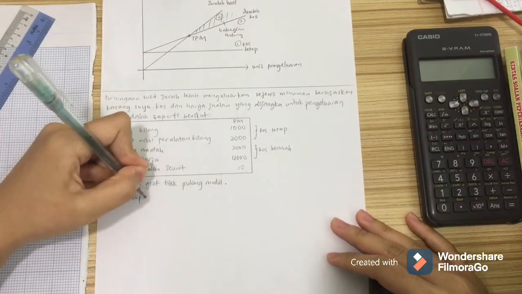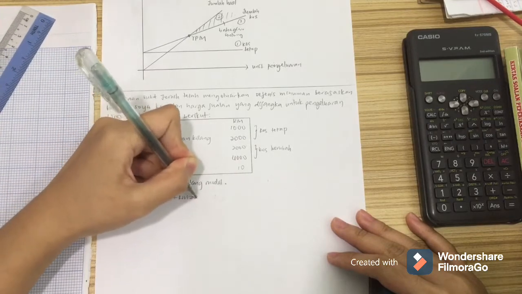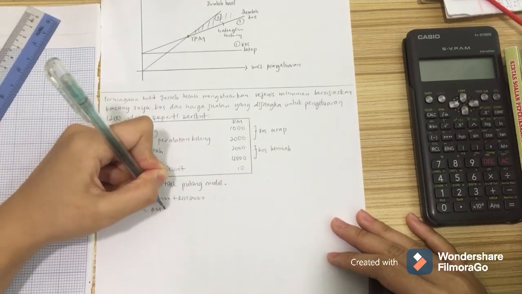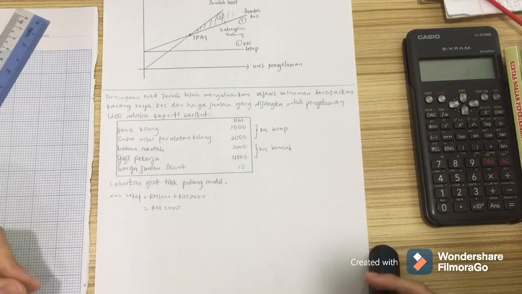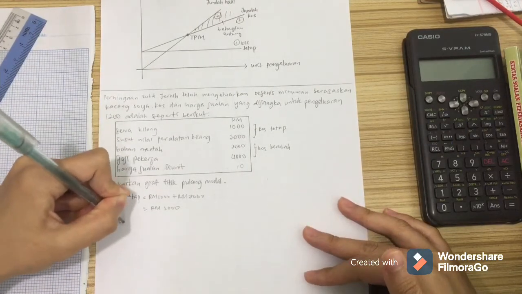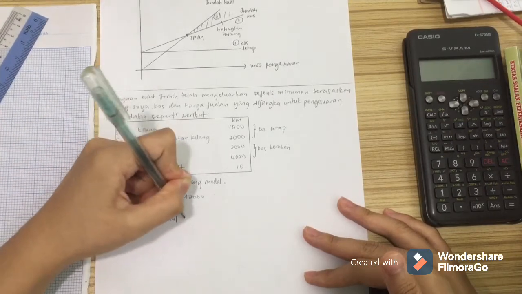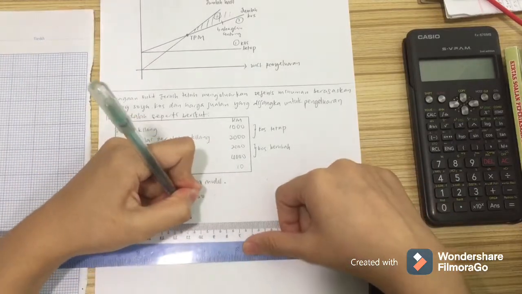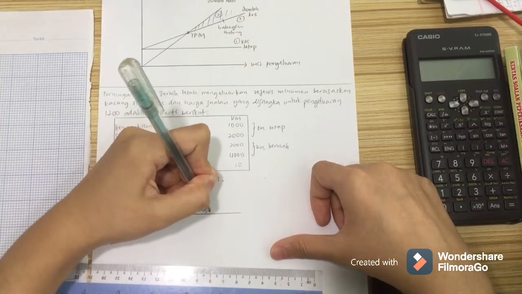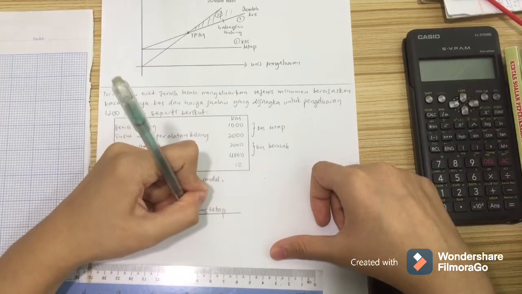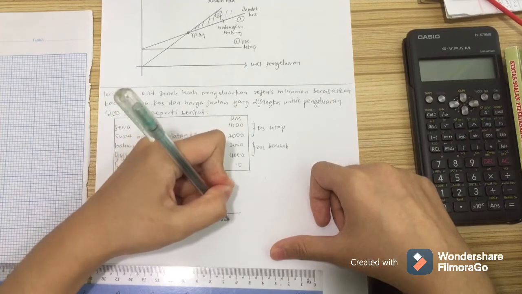So you have your cost tetap. You just add 1,000 and 2,000, you get 3,000. So this is your cost tetap. The next thing is you have to find your TPM, Titik Pulang Modal. I don't need to elaborate on this because of time, so I'll just write down the formula, and then you just have to sub all the information you have here into the formula to find the TPM.